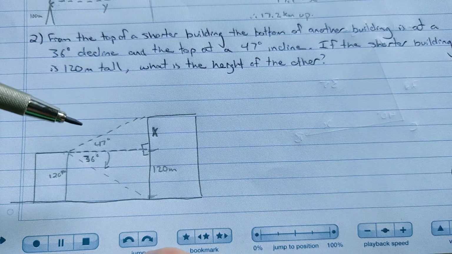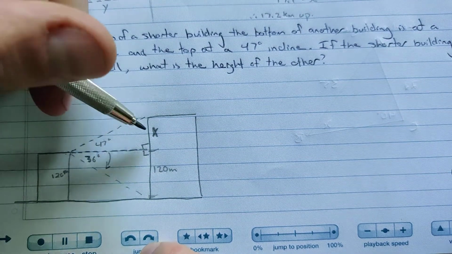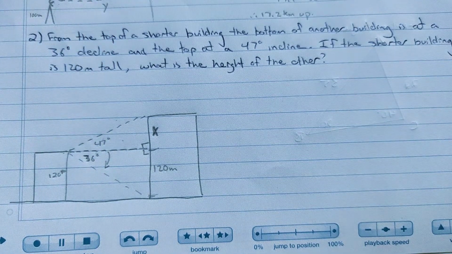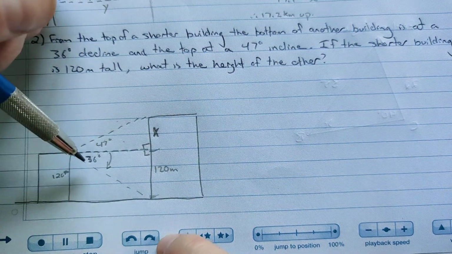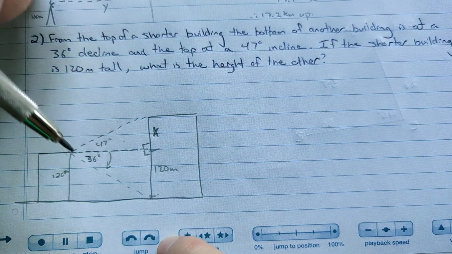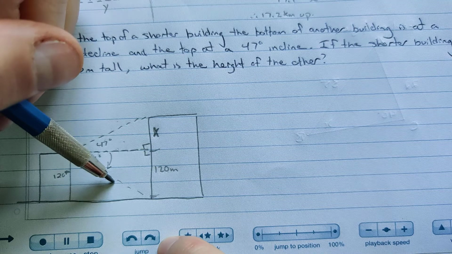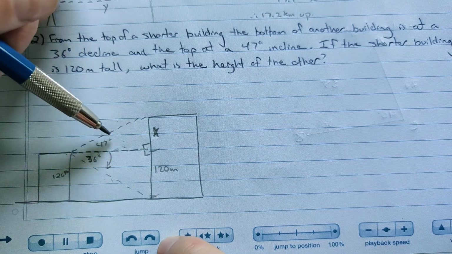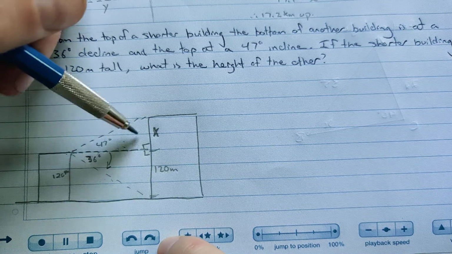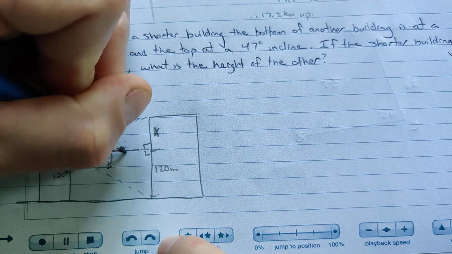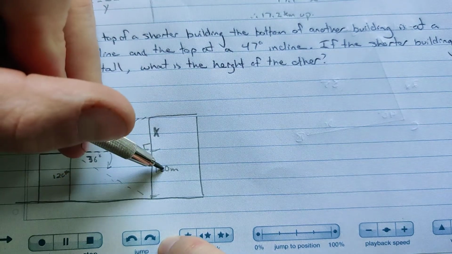So in this triangle, 47 and x, well, I don't have any other sides, so that triangle doesn't help me at all. So what do I do? Well, this triangle has a 36, has a 120, so I can find either one of these sides. If I find this side, I'll have the adjacent side for both triangles, and that will help me find the missing x. So let's find our adjacent side right here. This is our adjacent side. So that's our opposite. This is our adjacent.